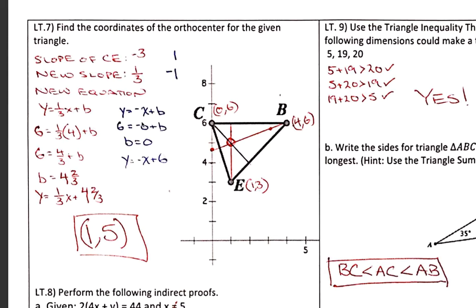Here on page 2, we start with learning target 7, finding the coordinates of the orthocenter for the given triangle. So typically what will happen here is you'll have a triangle where one of the sides is either vertical or horizontal, and that'll make one of the altitudes, which is the distance from one vertex perpendicular to the opposite side, pretty easy to find. In this case, this altitude was the easy one to draw. The other one, well, not so much, because you'll have some sort of slope.